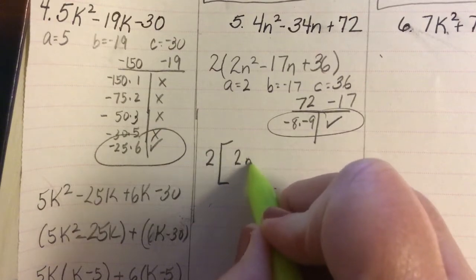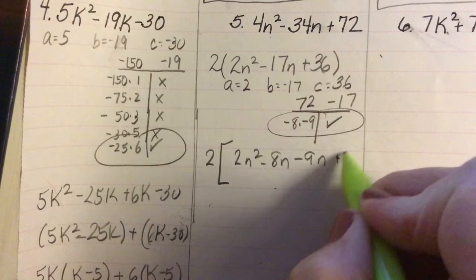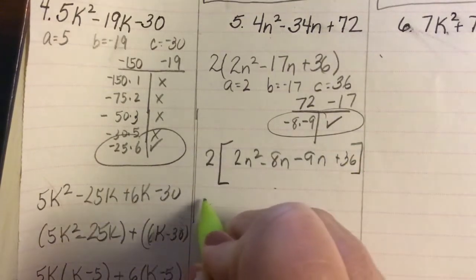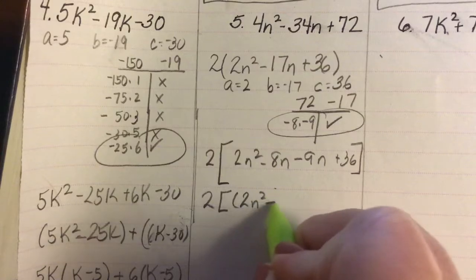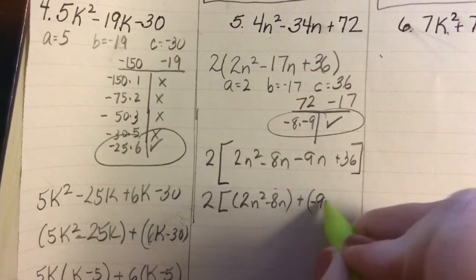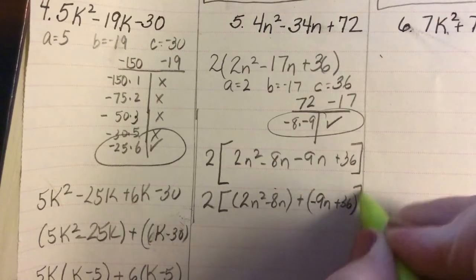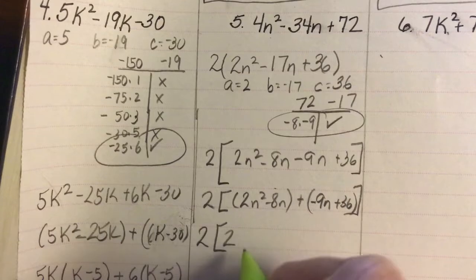So 2n squared minus 8n minus 9n plus 36. Group the first two together with parentheses. Put an addition sign, the second two together. Take out 2n here.